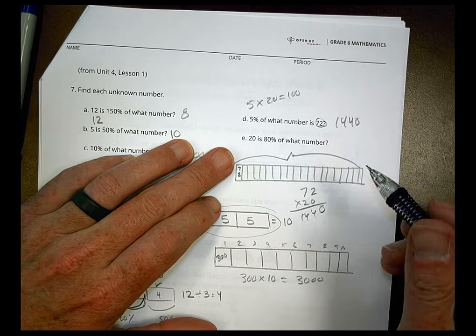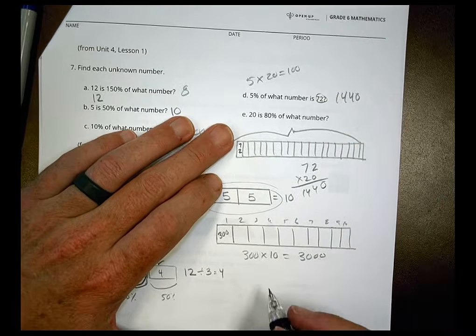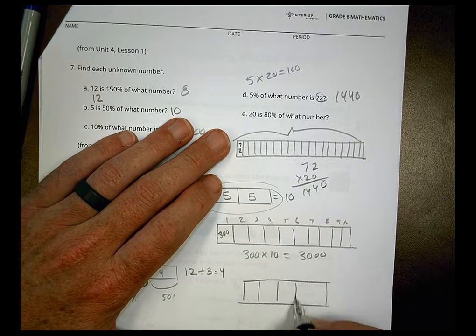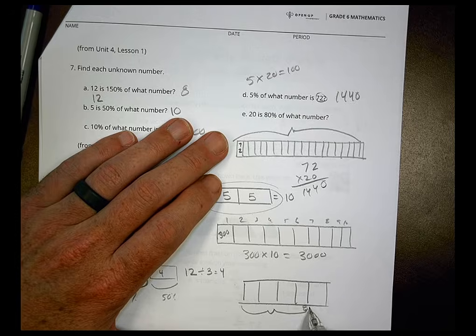And for E, it says 20 is 80% of what number? We can fill this out here. We have 20, 40, 60, 80, 100. And 80% is right here, to this point. And this is 20. So this whole value right here is 20.